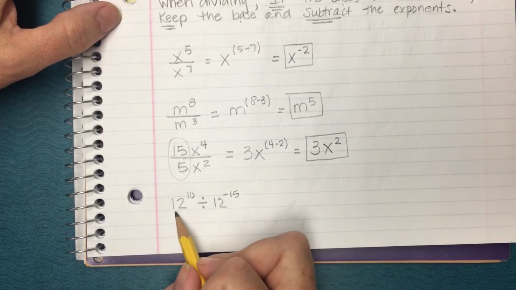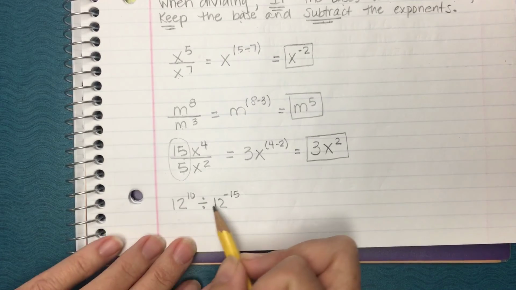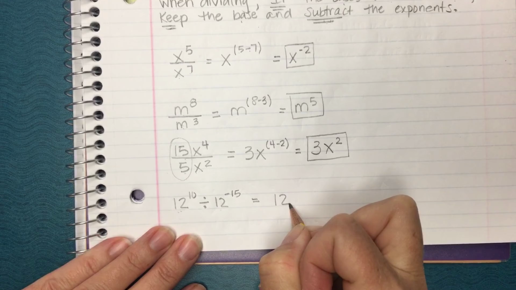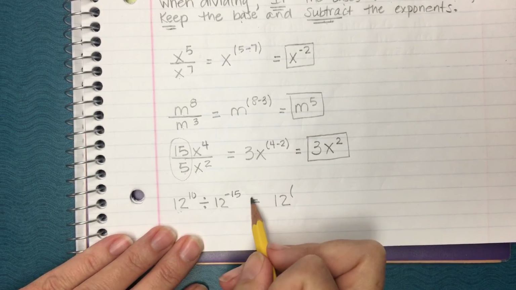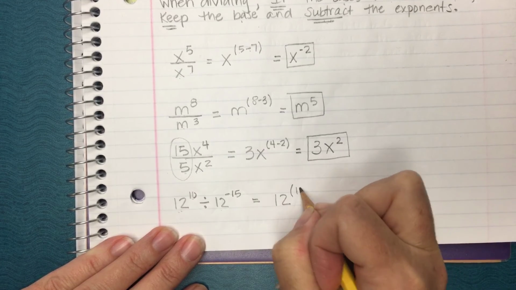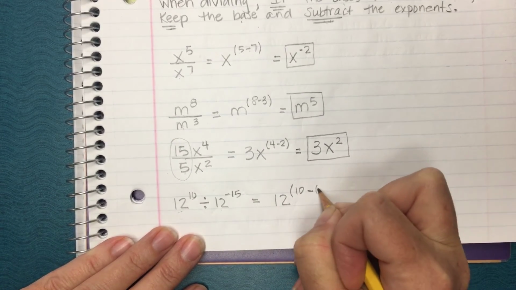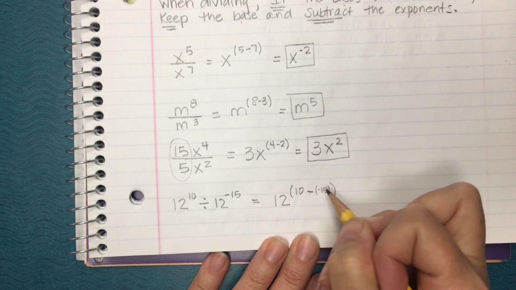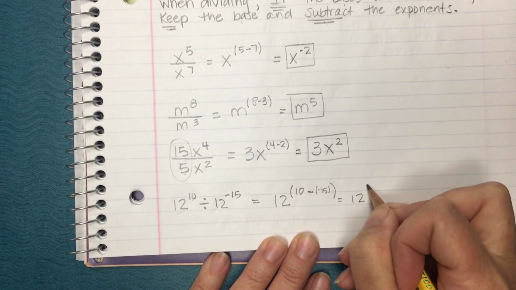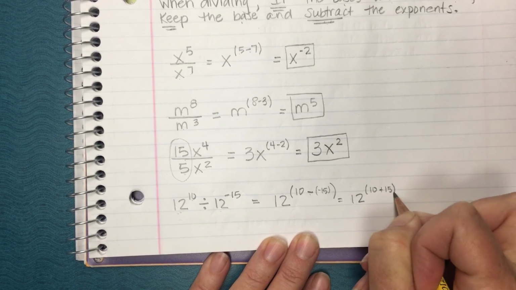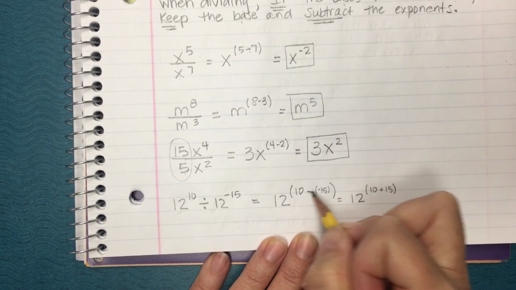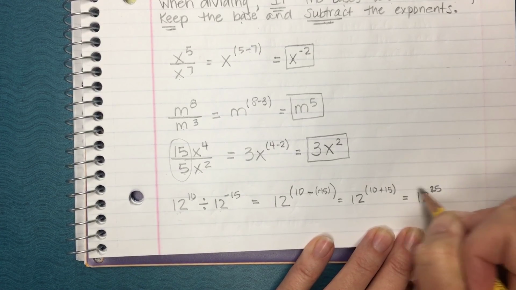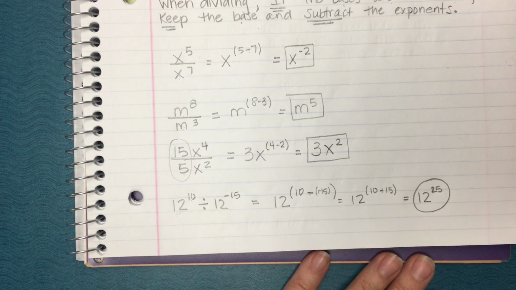Okay, our last one looks different. So what we can do is we can actually follow the same rule. I have bases of 12, so I'm going to keep my 12. and then I'm going to subtract them in the order that they're already written. So notice that I have a 10, and I'm going to subtract a negative 15. So here we have to remember our integer rules. If I am subtracting a negative, it is the same thing as adding. So I am going to actually add 15. Remember, when you subtract a negative, it's the same as adding a positive. So this simplifies to 12 to the 25th power. And that is the quotient rule for exponents.